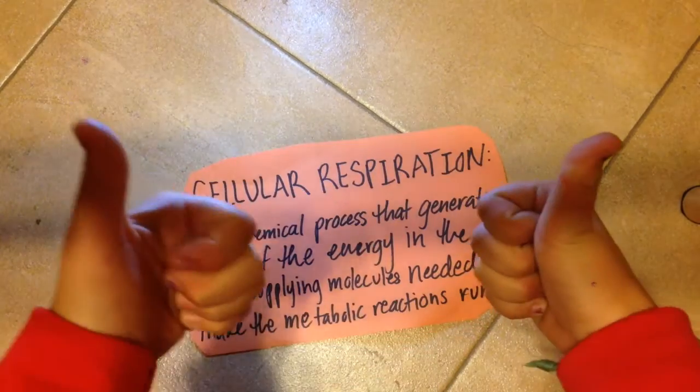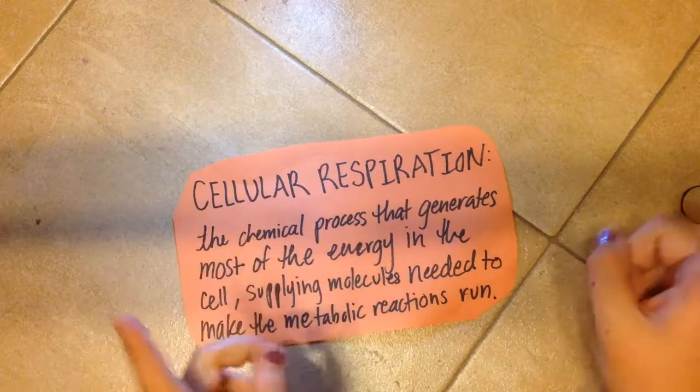Anaerobic respiration results in the production of 2 ATPs due to glycolysis, where 4 are created but 2 are consumed, thus resulting in 2 ATPs. In cellular respiration, more energy is created during aerobic reactions.